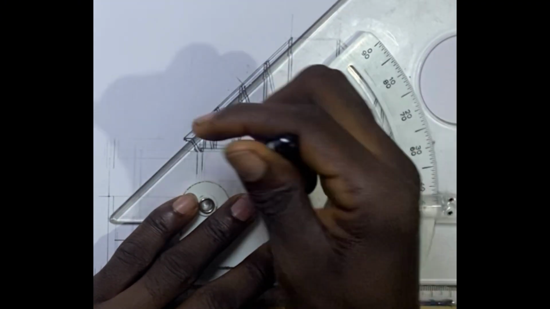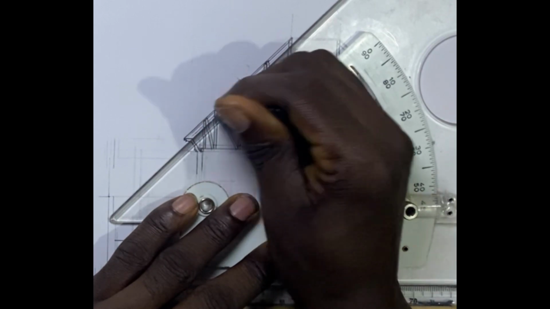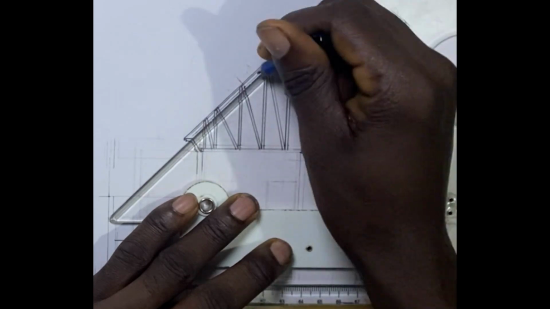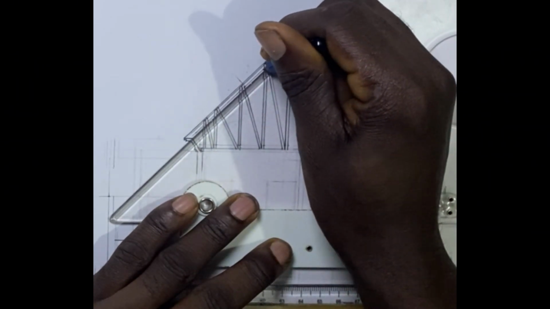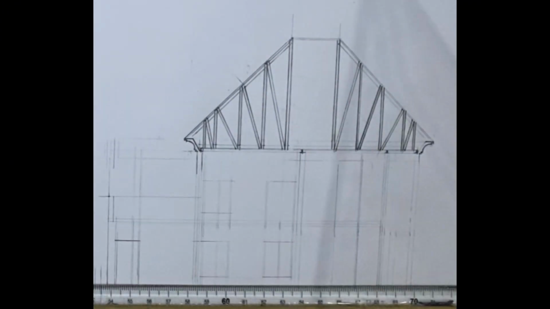This will go a long way to earn more marks. Nailed just behind it. Right.